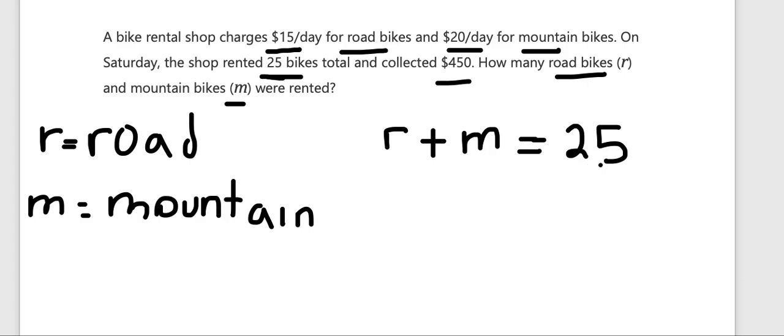The second equation is going to have the money. So the road bikes is $15 a day. So that's going to be 15 multiplied by the total number of road bikes. So that's 15R plus the mountain bikes, which is $20 a day.